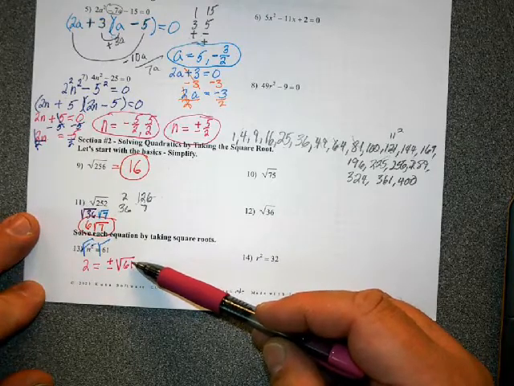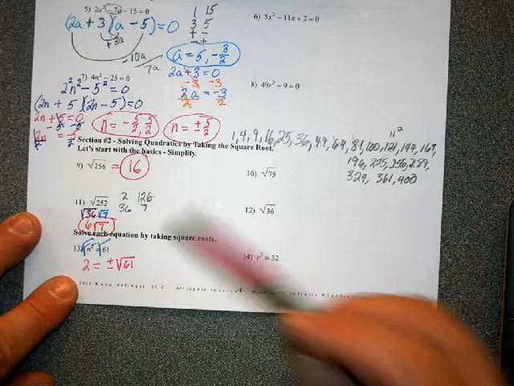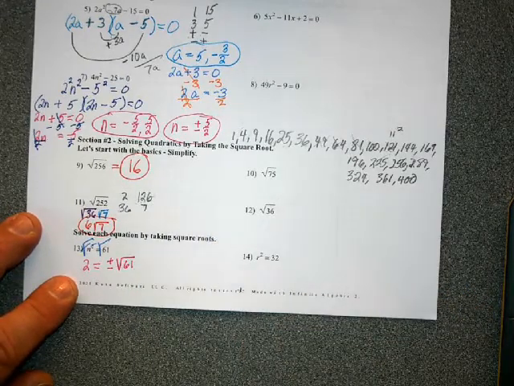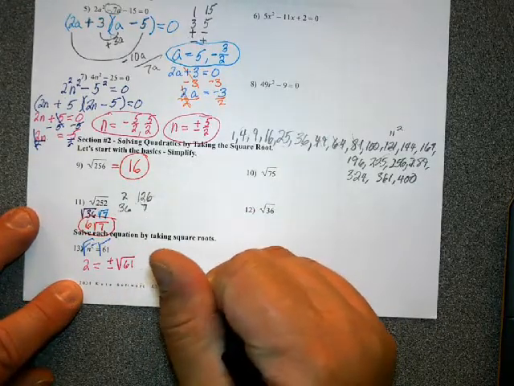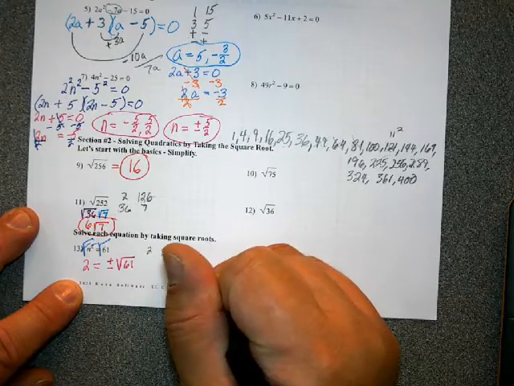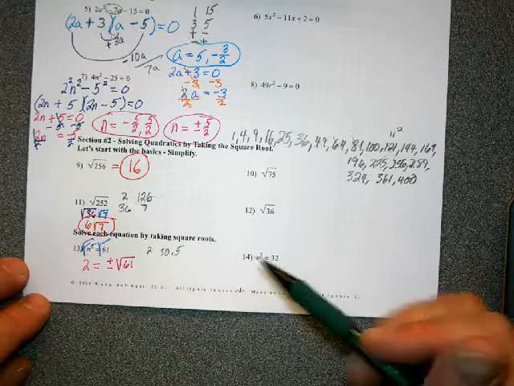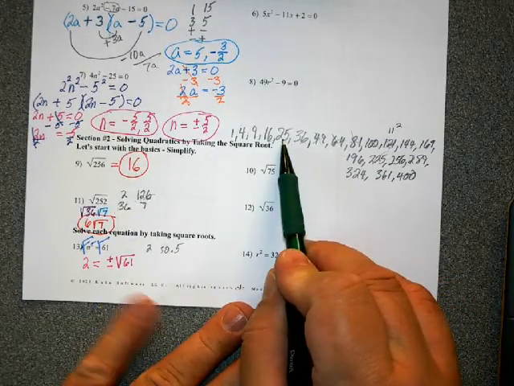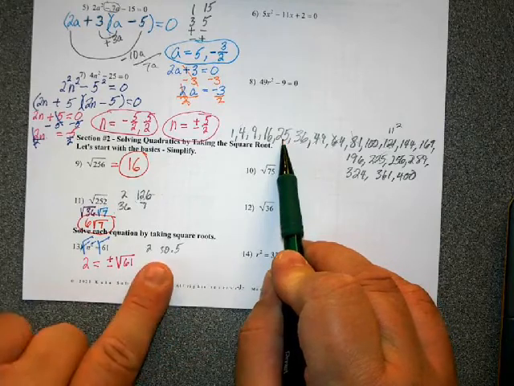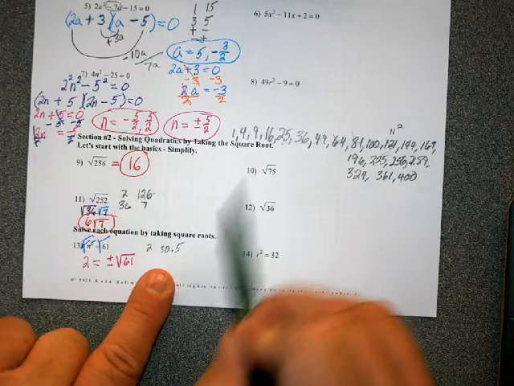Again, I'm going to divide by 2. When I divide by 2, this is going to be what, 30? Somewhere around 30.5. I have 2 and 30.5. Good. Okay, so I'm going to start with 30.5. So I'm going to start with 25, because that's the largest perfect square that's below 30.